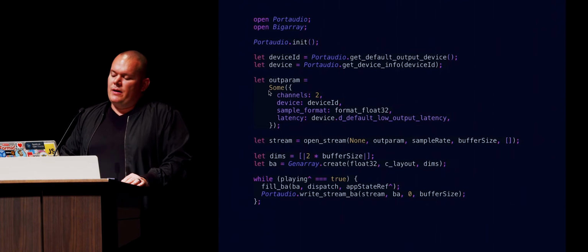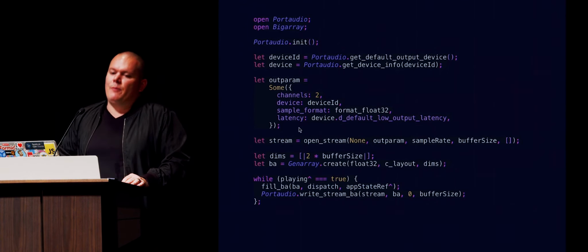So we initialize PortAudio, and then we can grab the default output device, get some device info, and then we're going to set up these output options here. We're going to say 2 channels, which is stereo. We have our device ID, our sample format, and our latency. You can pick a default latency, and then you open a stream.